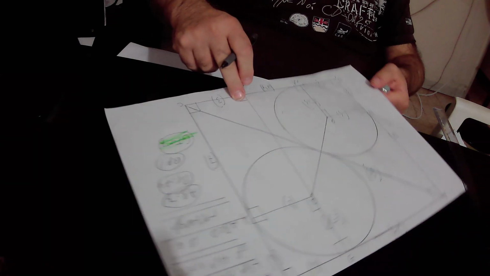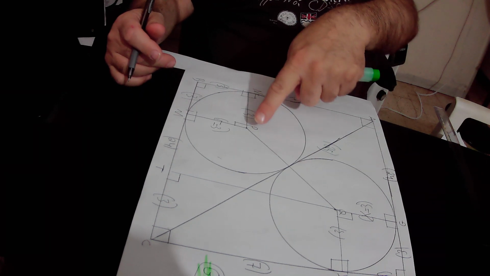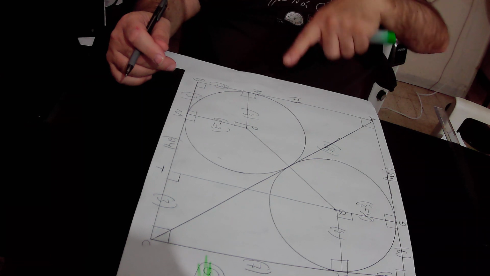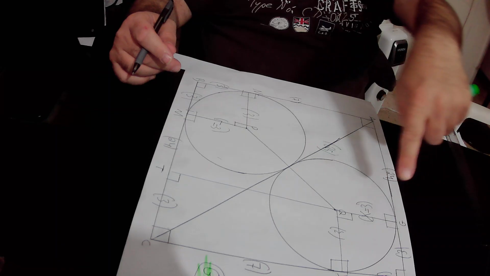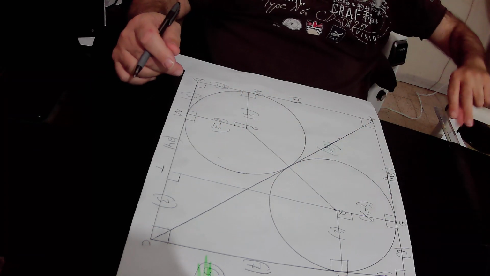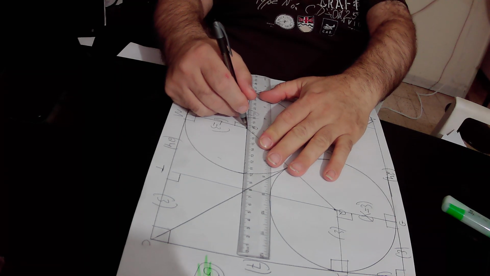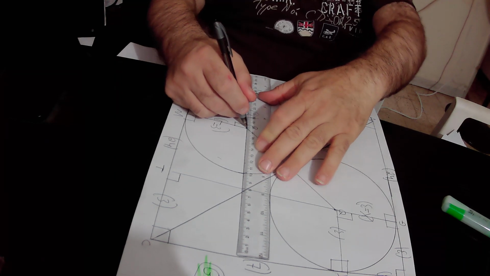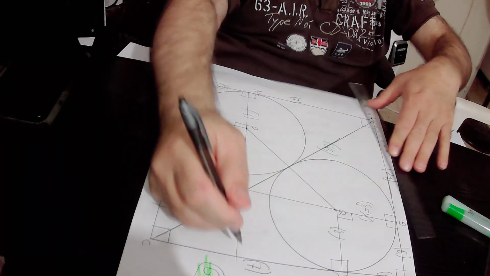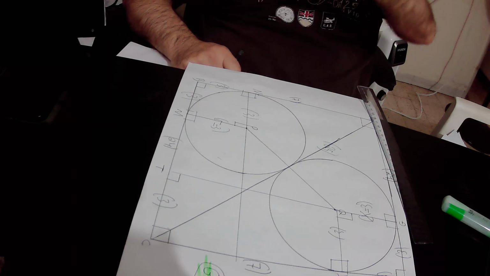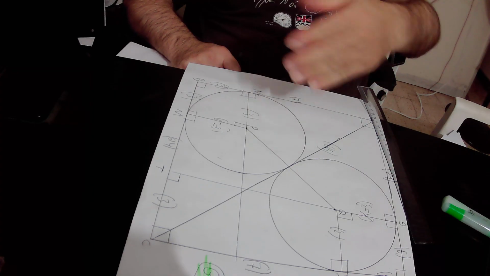In the next step, we will extend the radius LP of this circle that is equal to 3 units by a straight line until it touches side DC of rectangle ABCD. The radius of any circle is absolutely a straight line. And when you extend a straight line by a straight line, the result must be a straight line.